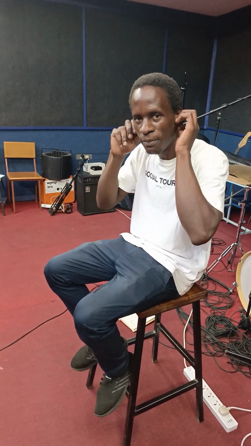So when the sound reaches our ears, the shape of the pinna traps that sound and transmits it to the middle ear, and it goes to the inner ear, where it is then converted into electrical signals which are sent to the brain.